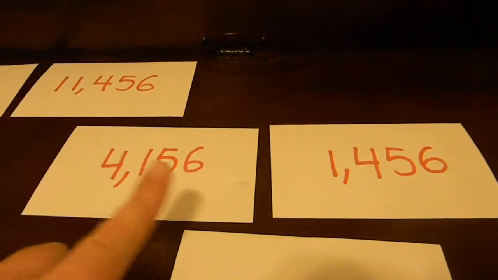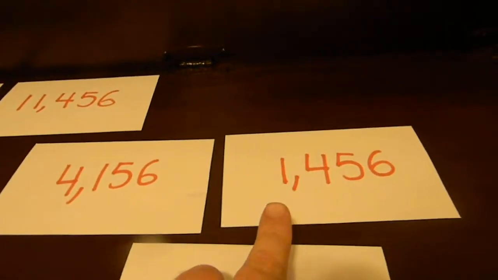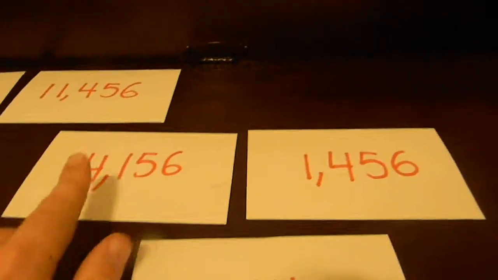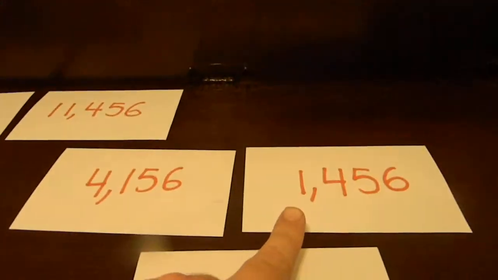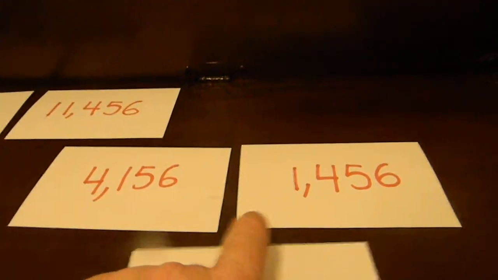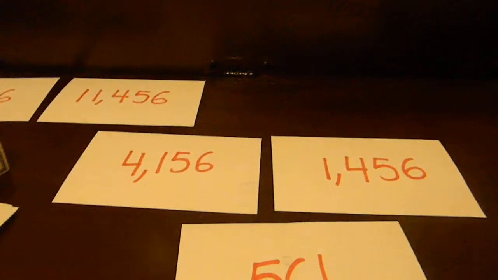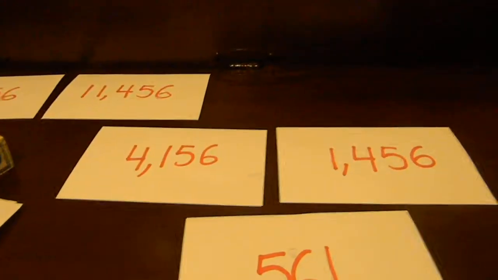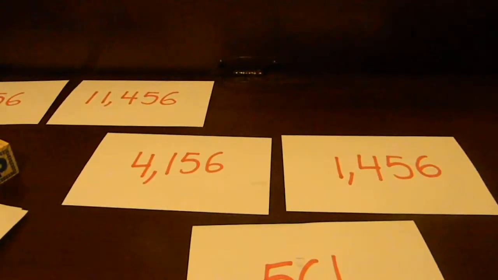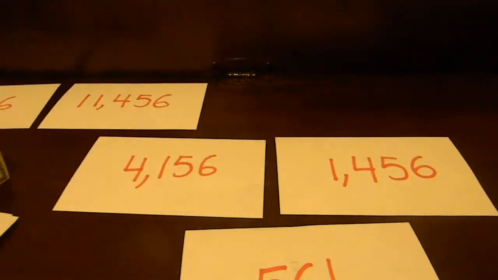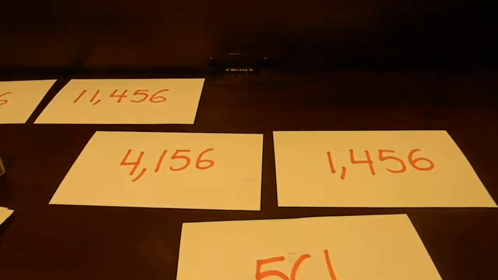Okay? So now we're going to do the same thing with our 4-digit numbers. We're going to start on the left and go to the right. So we're going to start with the 4, and then with this number we're going to start with the 1. So what can you tell me about those 2 numbers based on the number that you see, the digit and the place value that you see on the far left?